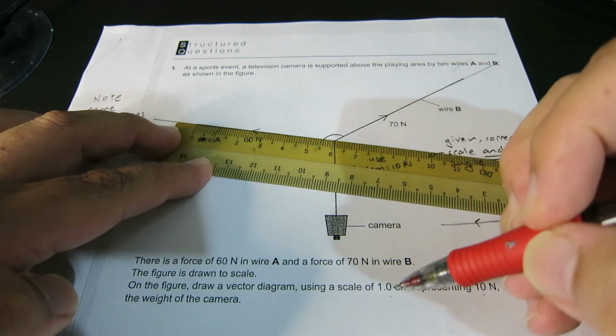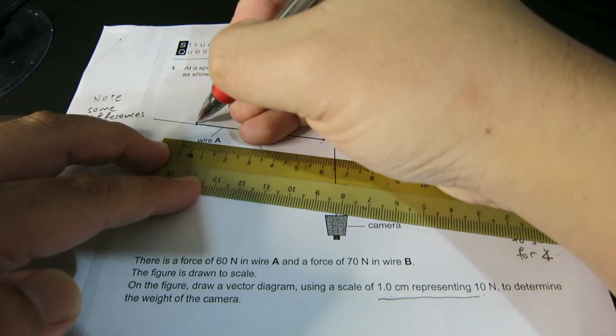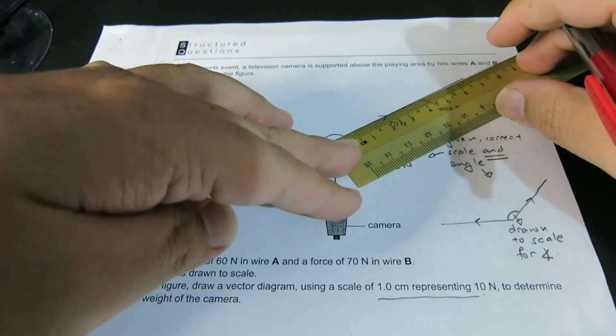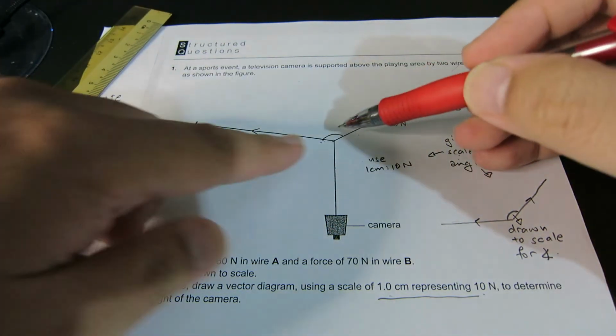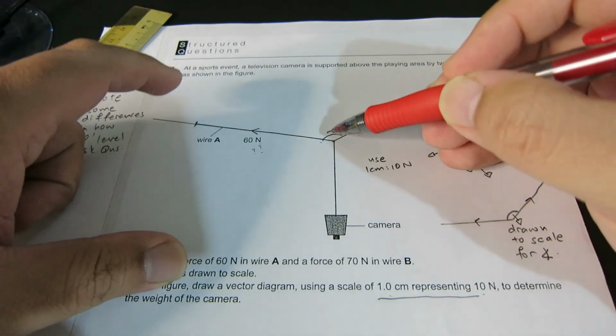Let's say you pick the scale 1 cm is to 10 newton, then you mark a point here. So this is where the end of your vector is. So 70 newton, you measure 1 cm to 10, you measure 7 cm, you mark an end here. They want to test you on your scale, so make sure that you do this correctly.